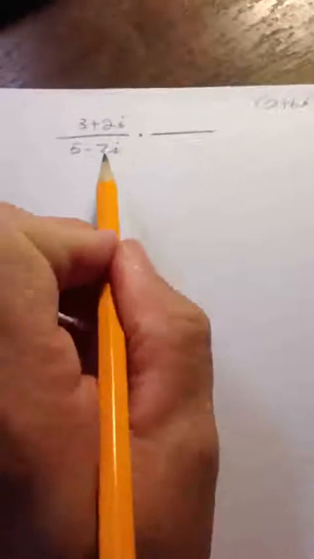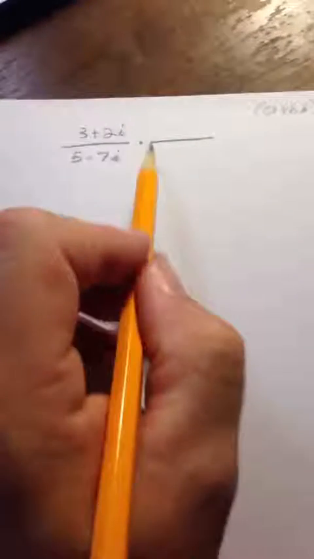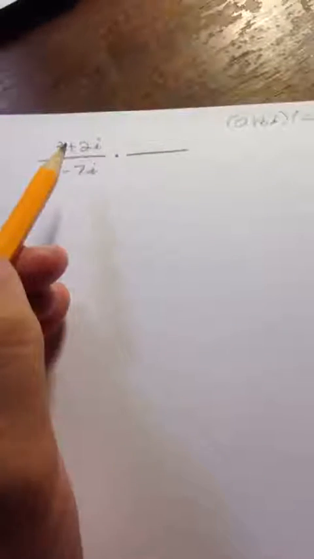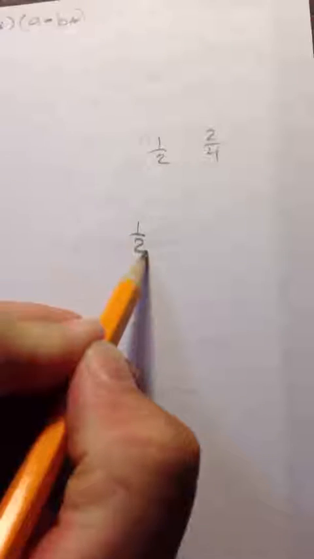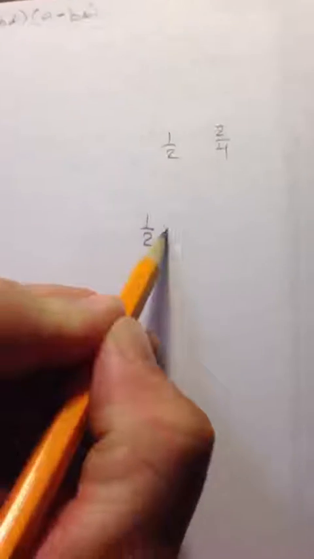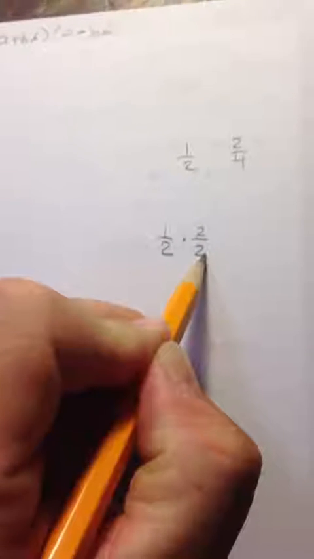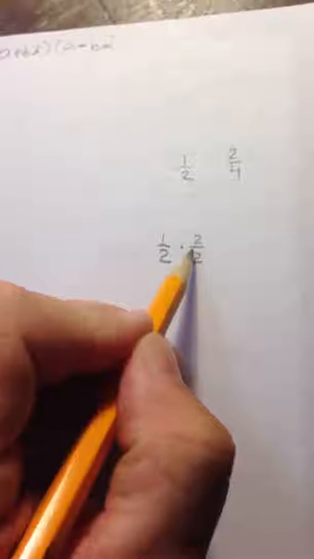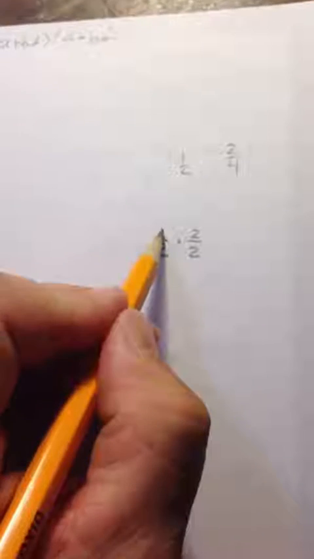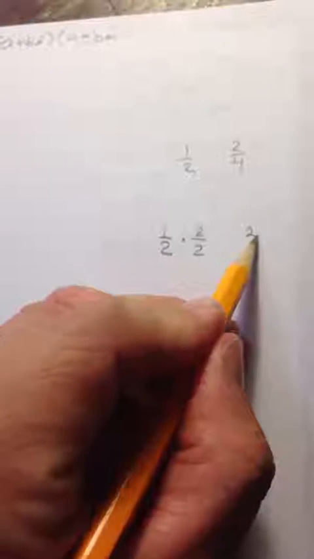All right. So here's what I'm doing. I'm going to multiply this by the product of one really. To kind of set the stage, think about this. If I took 1/2 and multiplied it by 2 over 2, 2 over 2 is really just 1, right? So watch this. 2 times 1 is 2. 2 times 2 is 4.